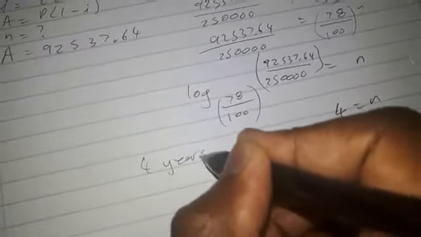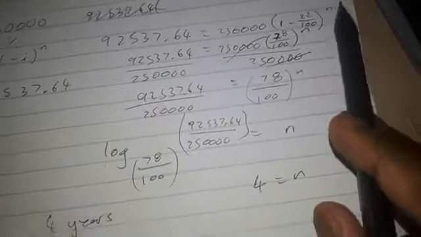So it says here after how many years. So here we can just say 4 years, because n is in years, because we didn't multiply by 12 or anything. So what is this question? It's 6.2. This is 6.3.